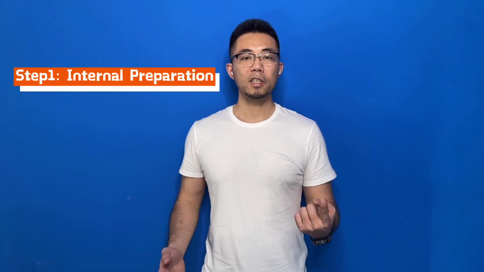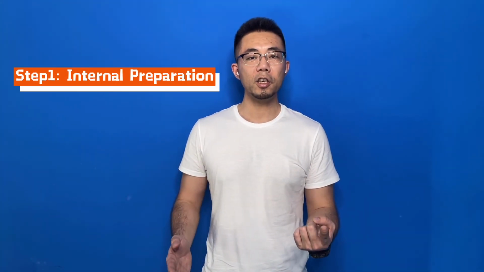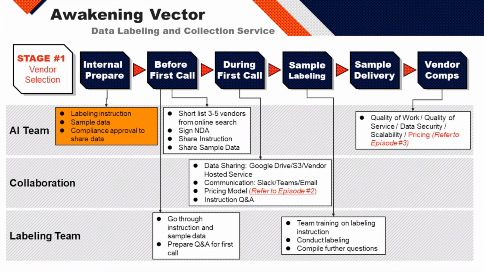Step 1, internal preparation. At this stage, you need to get 3 things ready. The first one is labeling instruction. The instruction doesn't have to be perfect at this stage. However, it has to at least be sufficient enough for vendors to conduct some sample labeling.